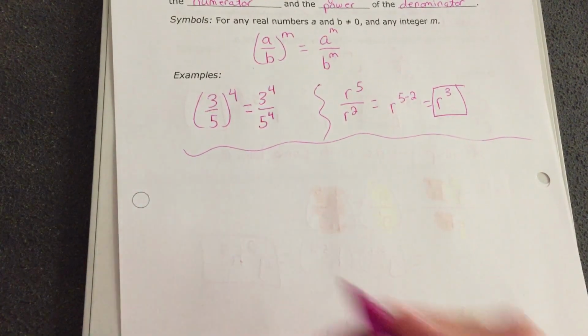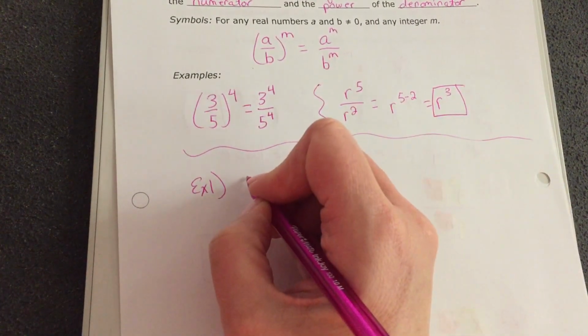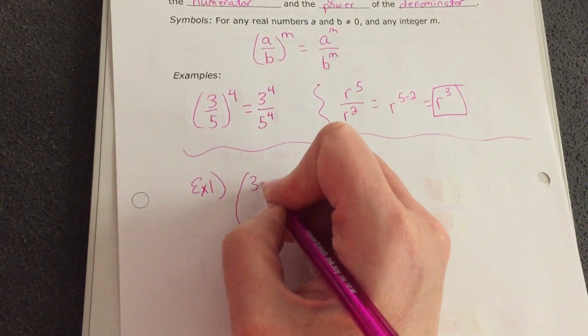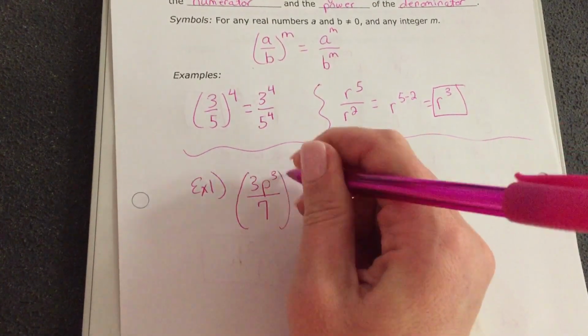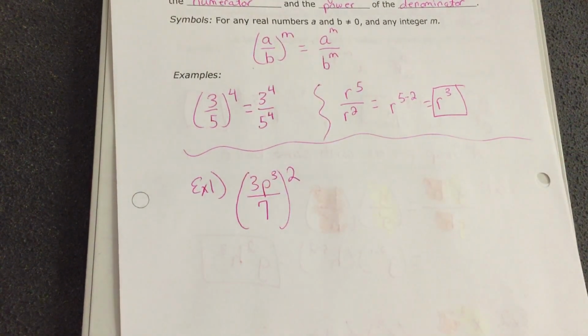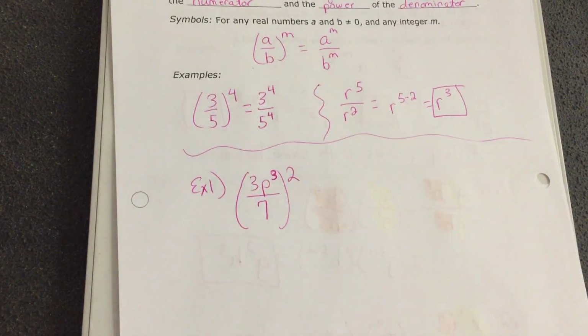All right, so let's do example 1 here. Open parentheses, 3p cubed over 7, close parentheses, squared. Now what I'm going to do is distribute my exponent.